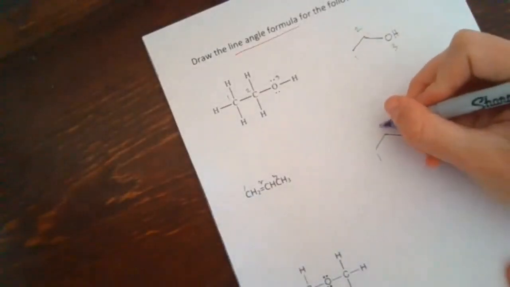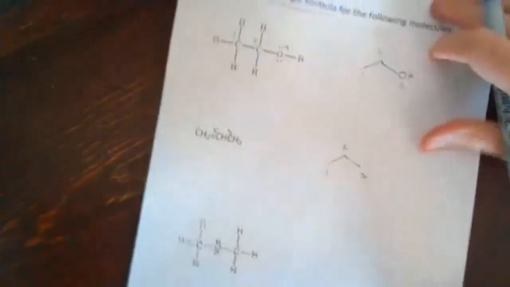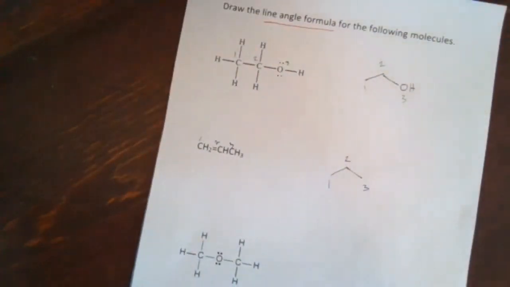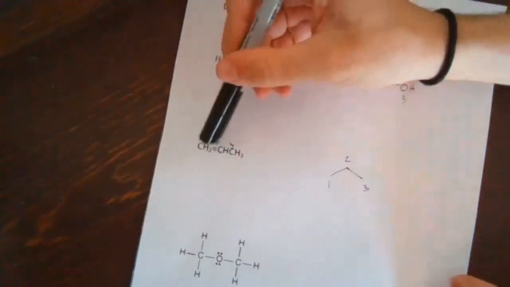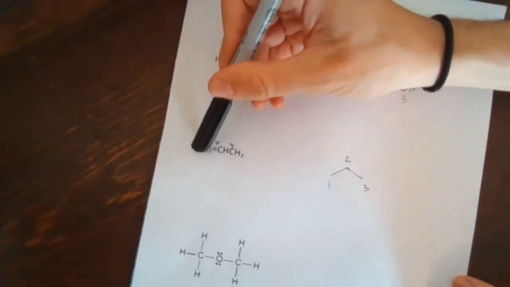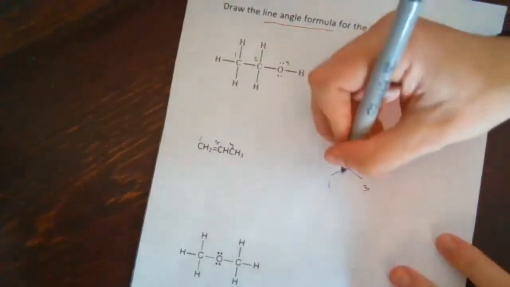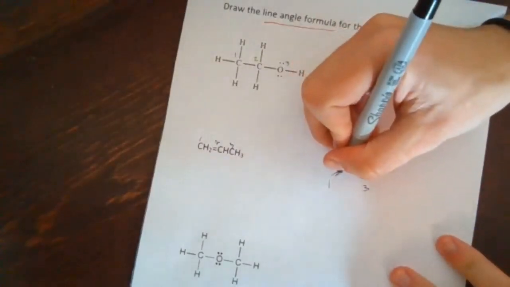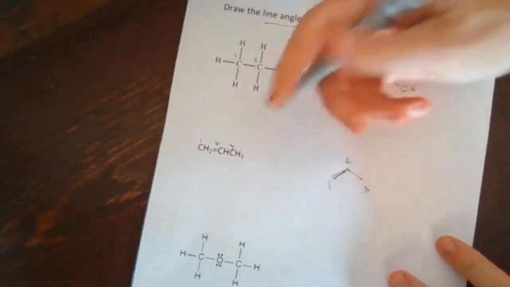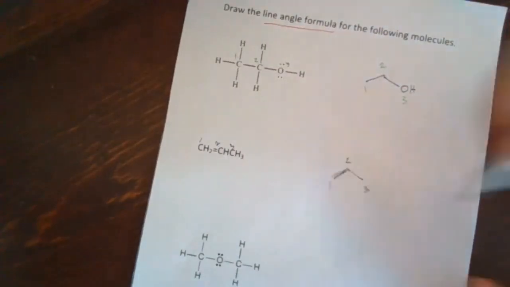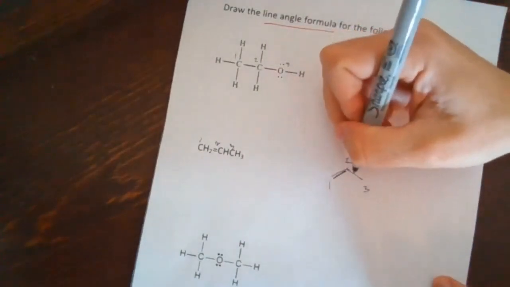We just keep them as lines, 1, 2, 3. What we do need to denote is that there's a double bond here. Because we have those 2 lines between carbon and carbon, between the first and the second carbon, that implies that there is a second bond here. So that means I have a double bond.